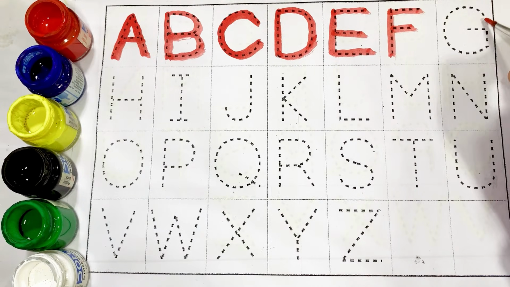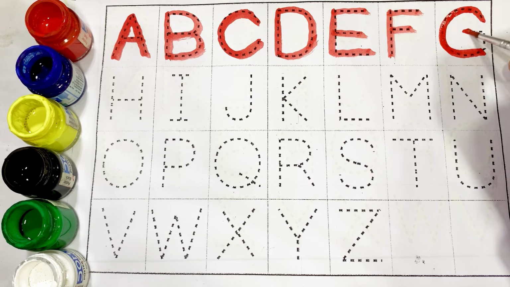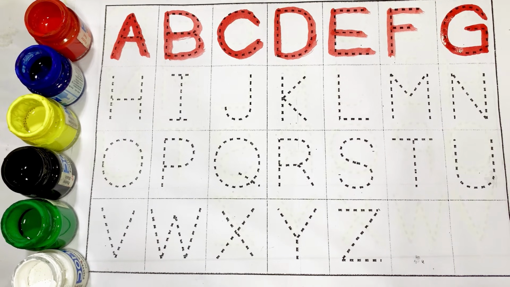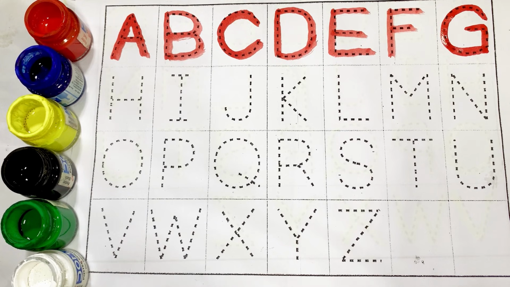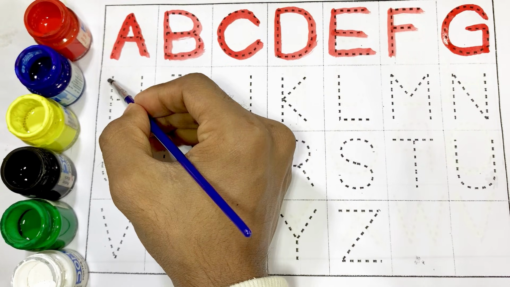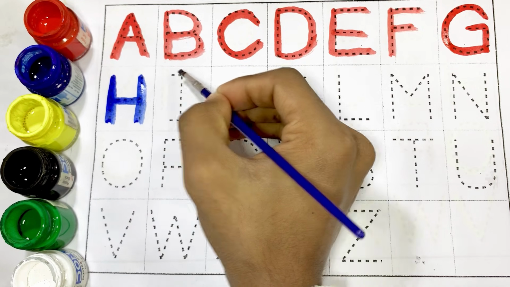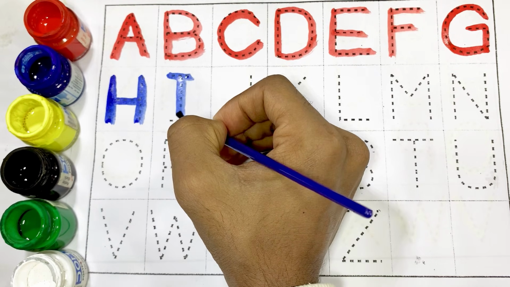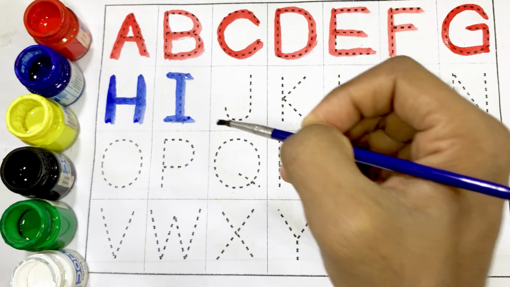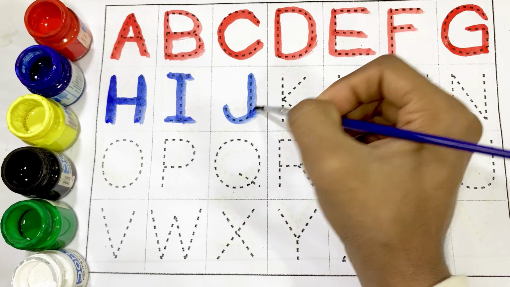This is G. G for God. Kids, next H. The alphabets of H, and the color is blue. This is H. H for helicopter. This is I. I for ice cream. This is J. J for joker.